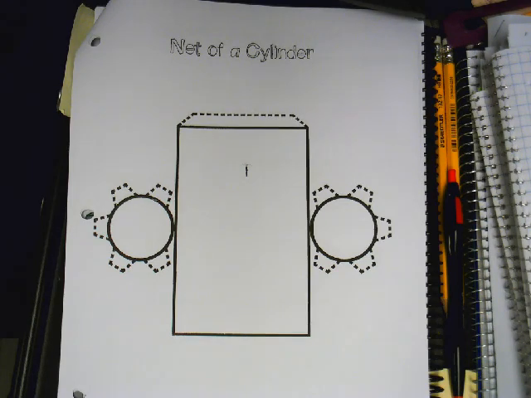A rectangle. So a cylinder starts off with being a circle, but in reality, you are actually dealing with a rectangle. So here is the rectangle, and then 2 circles.